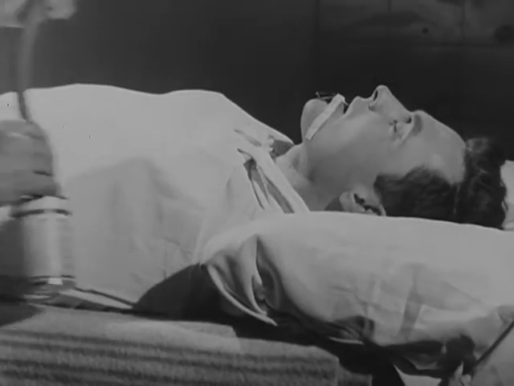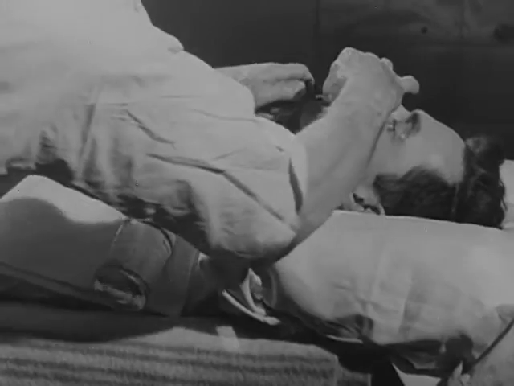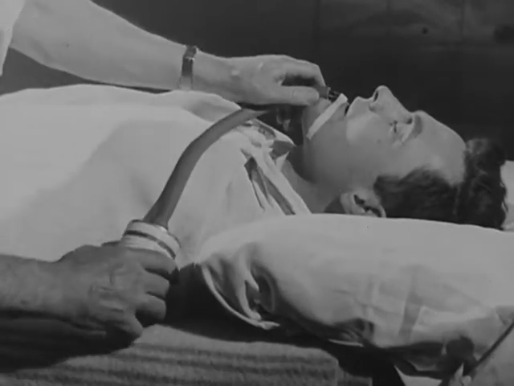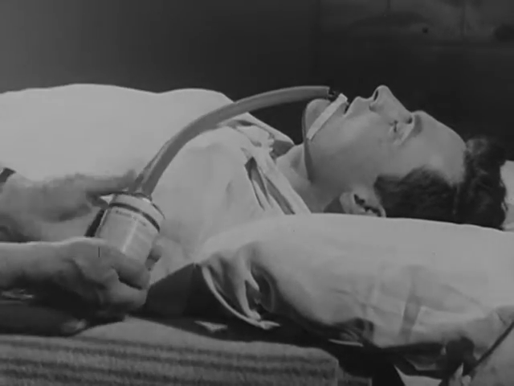When no machine is available, Flagg's method of attaching a length of rubber tubing to an ether can is a useful improvisation in emergencies.